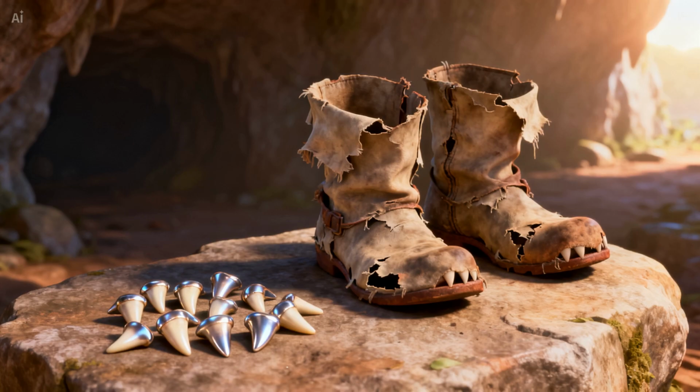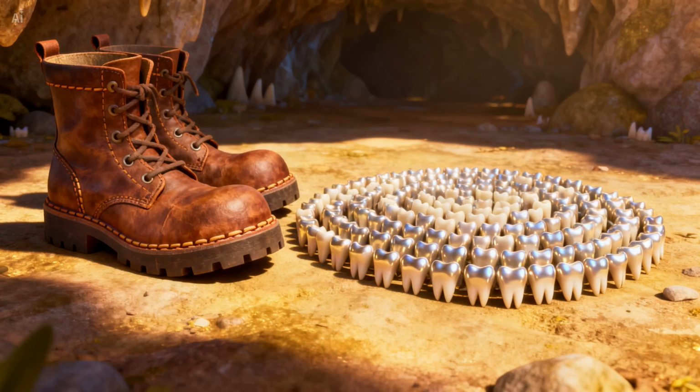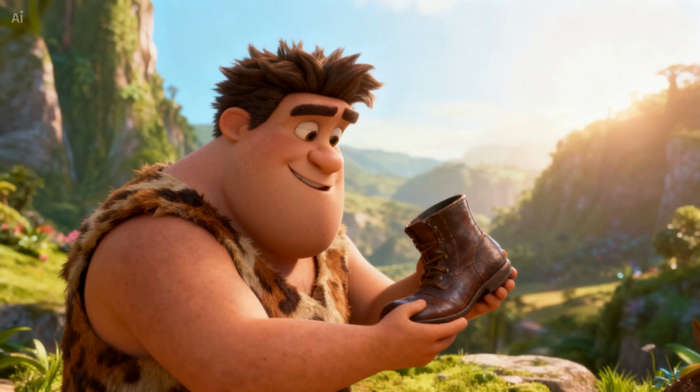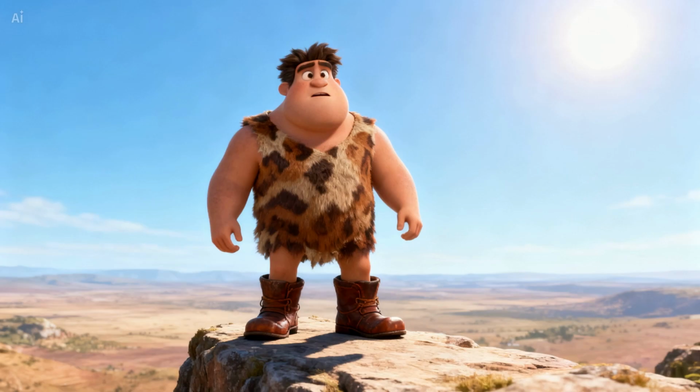Cheap boots, 20 teeth, lasted roughly 2 months of regular use. Cost per month of use, 10 teeth. Expensive boots, 100 teeth, lasting an estimated 5 years, 60 months of regular use. Cost per month of use, less than 2 teeth. The expensive boots cost 5 times more up front, but less than 1/5 as much per month of actual use. Over any meaningful time horizon, the expensive boots are cheaper.